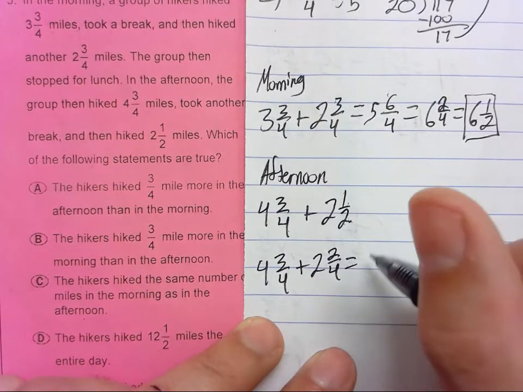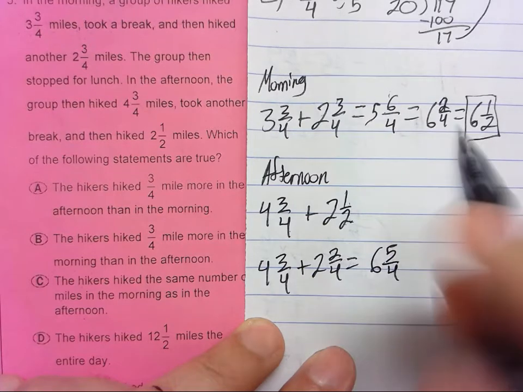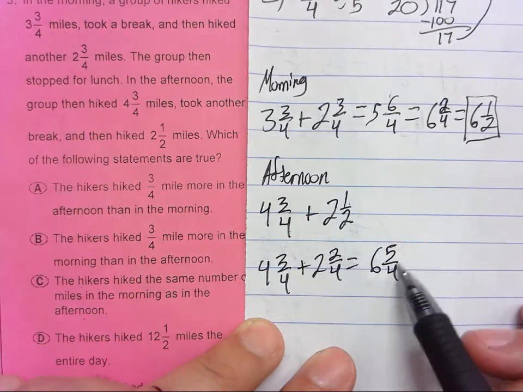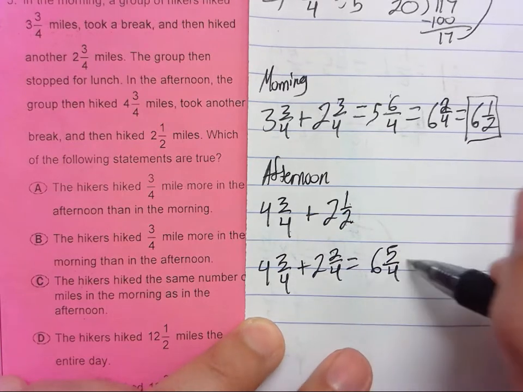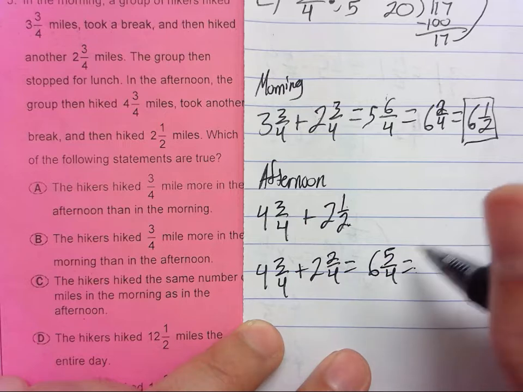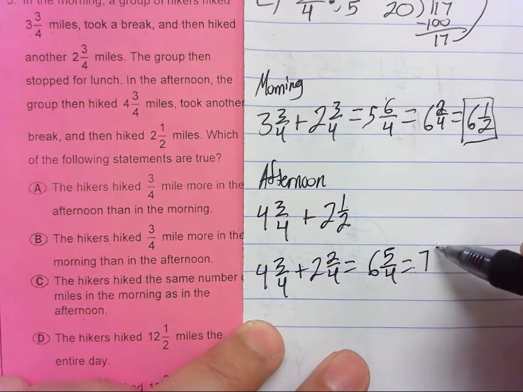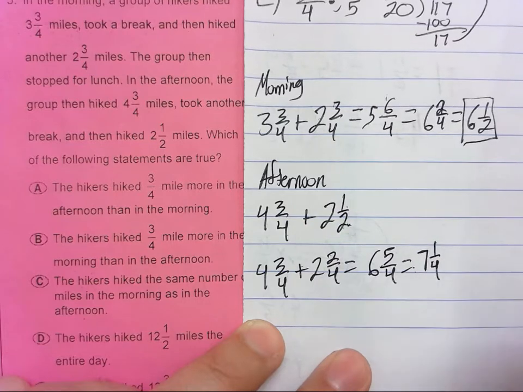Since the denominators are now the same, we can add. So this gives us 6 5/4. 3 plus 2 is 5, keep that over 4. 4 plus 2 is 6. But the numerator is bigger, and it's bigger by 1 1/4, so this becomes 7 1/4.